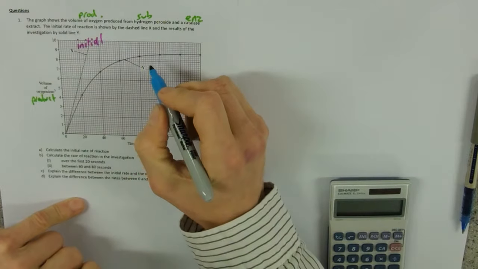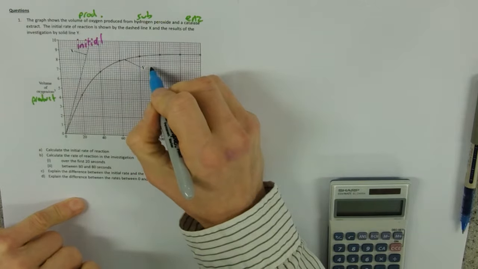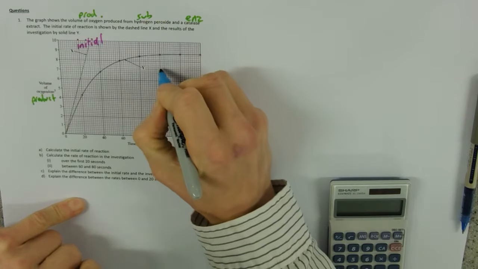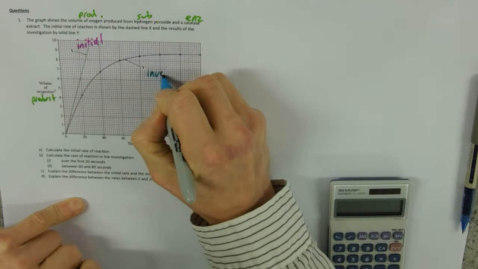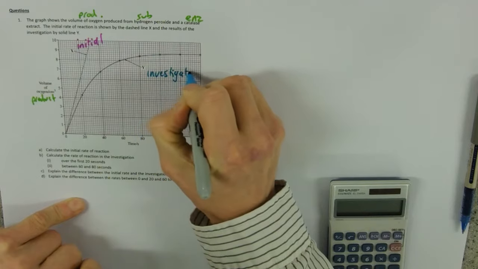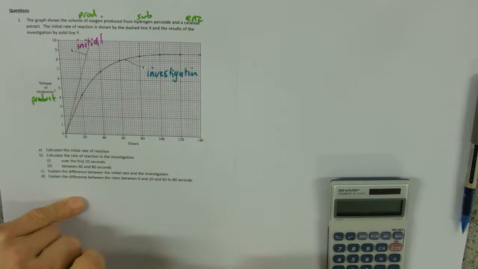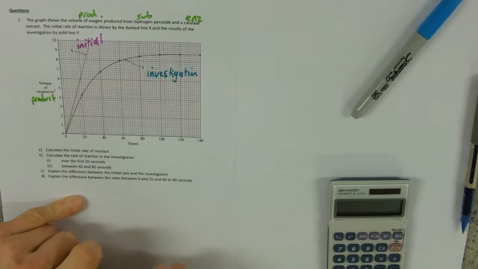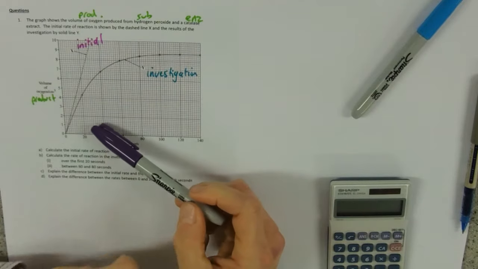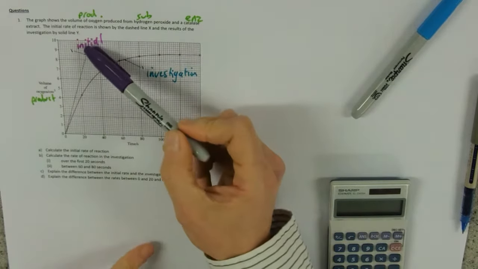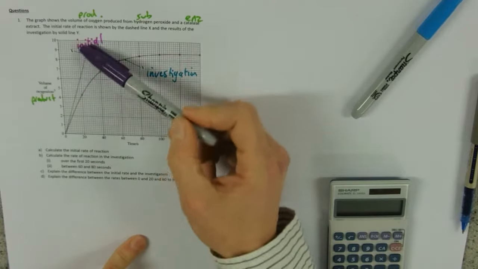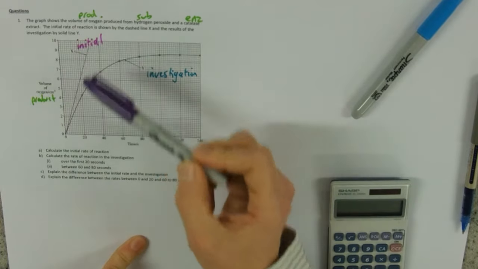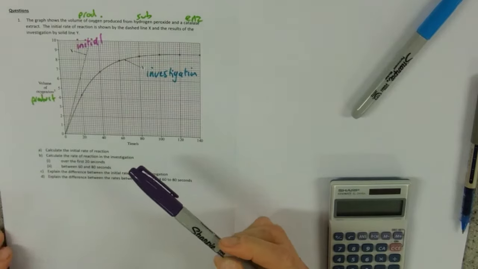That's our actual investigation. So two different lines on this graph. Calculate the initial rate of reaction. So this is our initial rate of reaction, and as it's a straight line, that rate of reaction is constant.